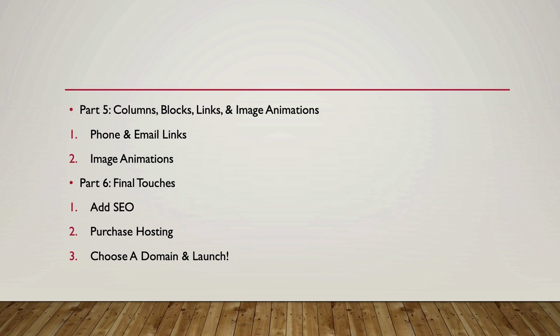Moving forward, the fifth part is columns, blocks, links, and image animations. The first thing in this is phone and email links, which is very important because your website needs to have your phone and email links. The second thing is image animation, which I told you before is very helpful in attracting the visual senses of your client. Part 6 is the final touches.